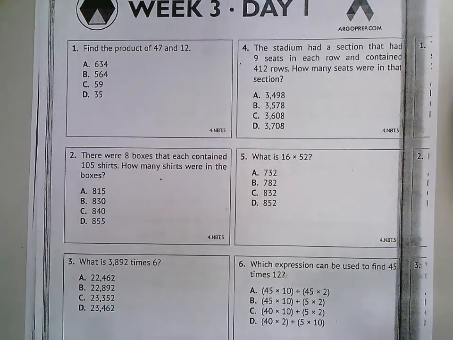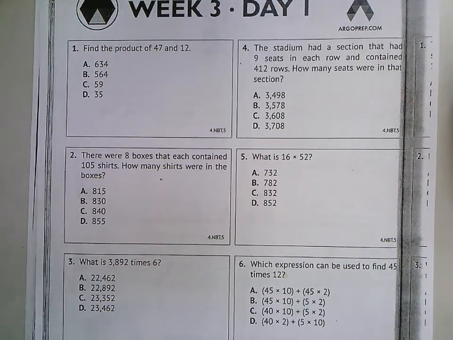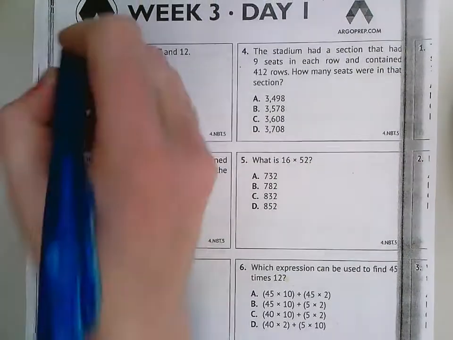This is going to be our review for week 3. So we'll start with week 3, day 1. And we're still kind of talking about our number sense, but in this case we're going to be getting into some of our multiplication review. So number 1 says, find the product of 47 and 12.